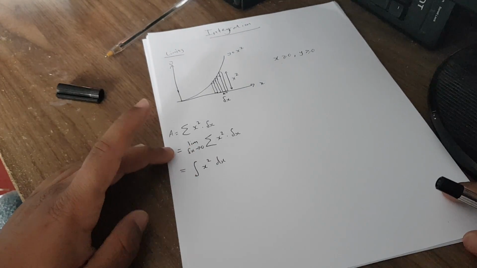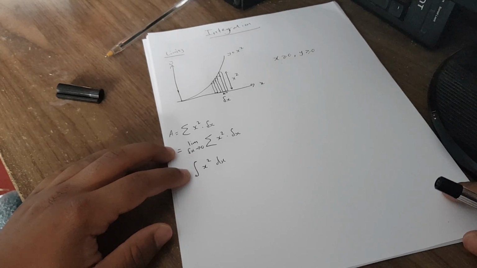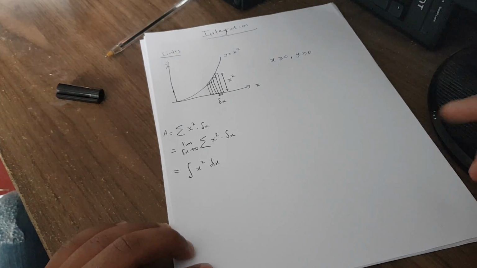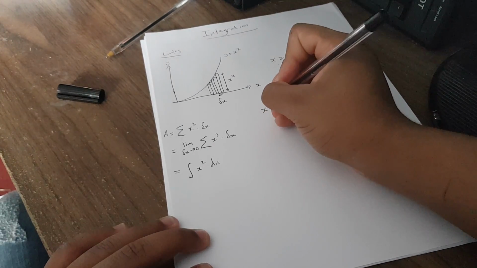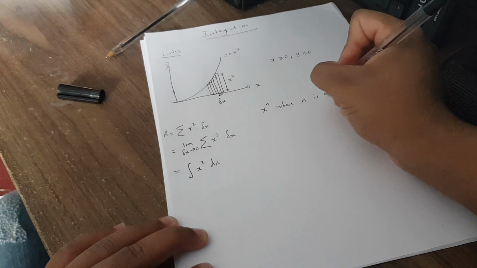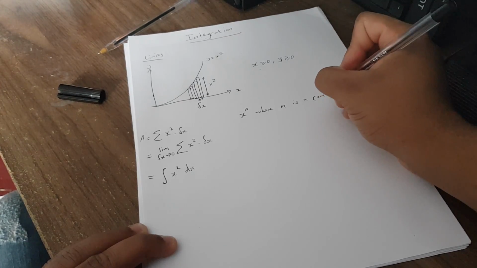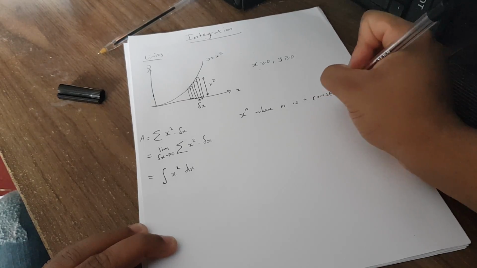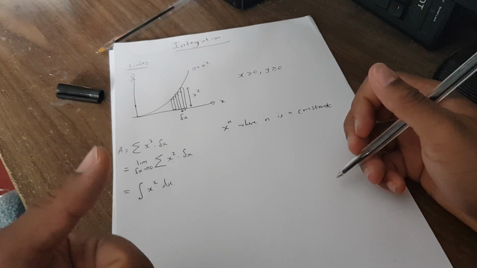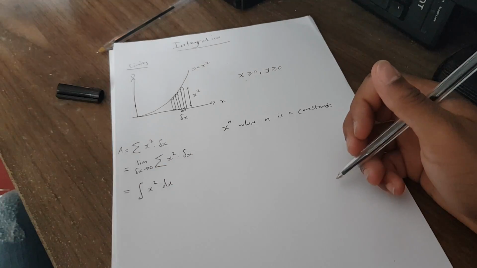Now, you're probably thinking, well, I've got up to this point, so what do I do with it? Because obviously you don't know how to integrate, so I will show you. Let's take x to the power of n, where n is a constant. So n can be 1, 2, 3, 4, 5, 6, 7, 3 over 2, 5 over 2.